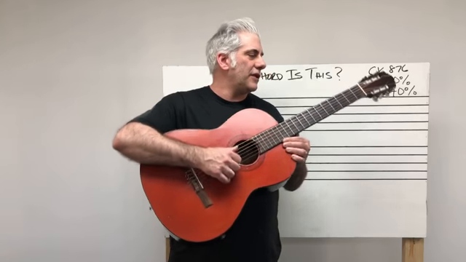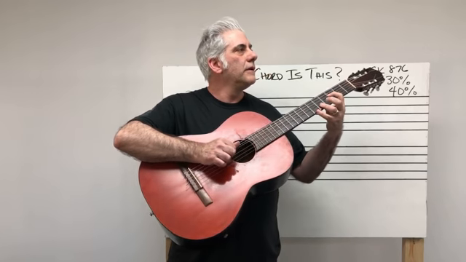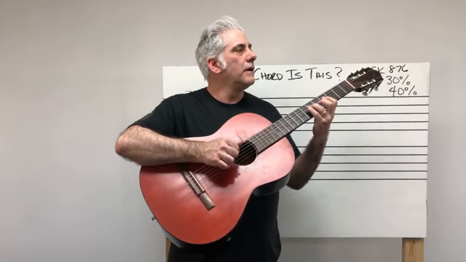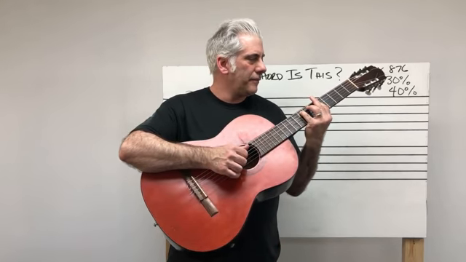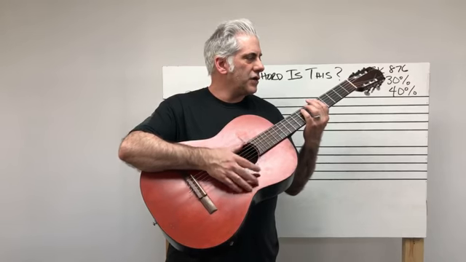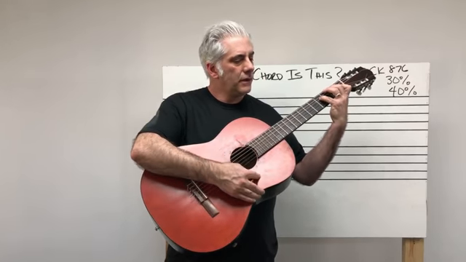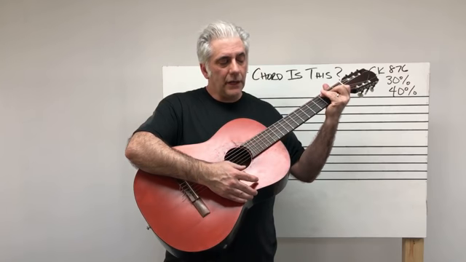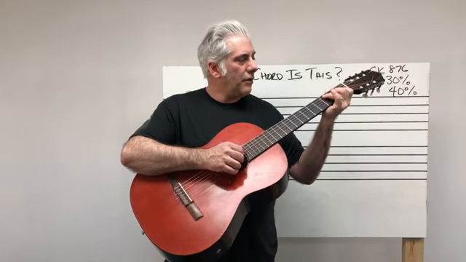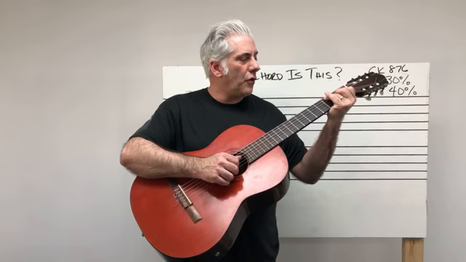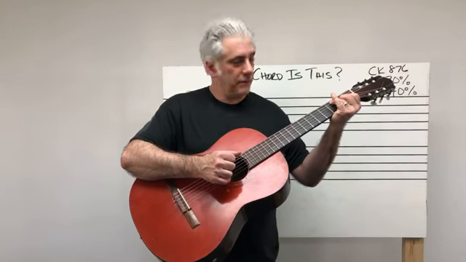There's a Pat Metheny tune off his first record called Unity Village, and in the bridge it goes from E add 9 to C major 7 sharp 5. Now, C major 7 sharp 5 or E major over C, same chord, okay?